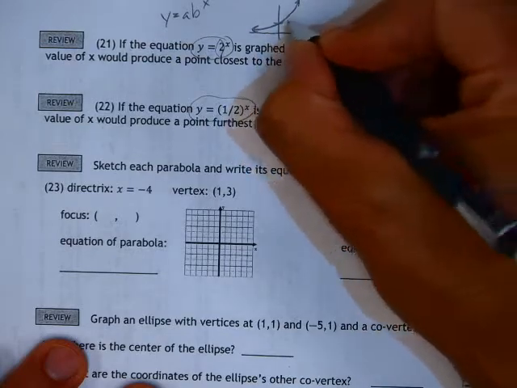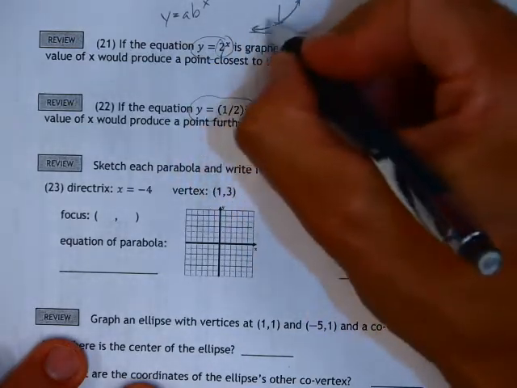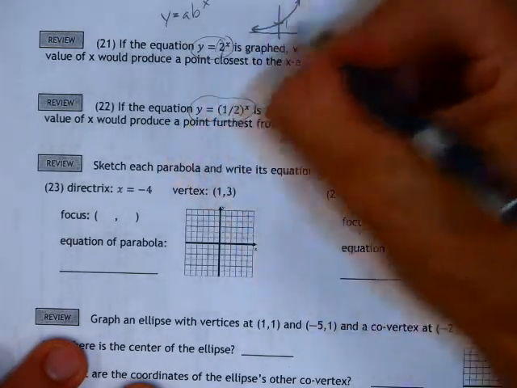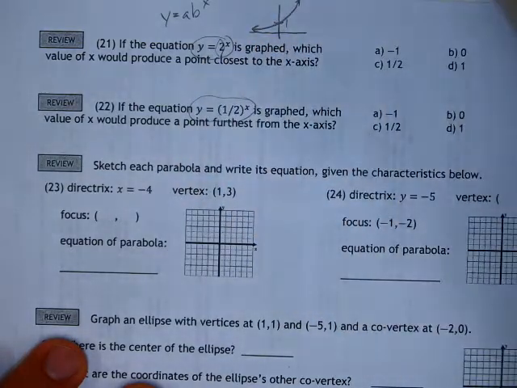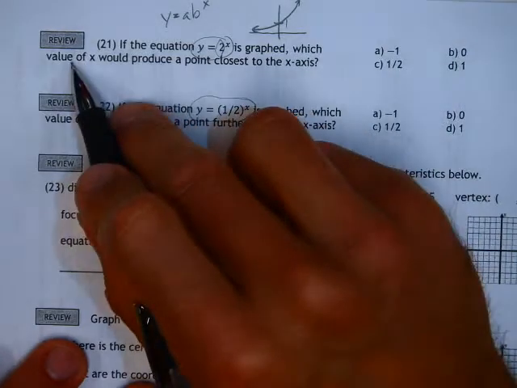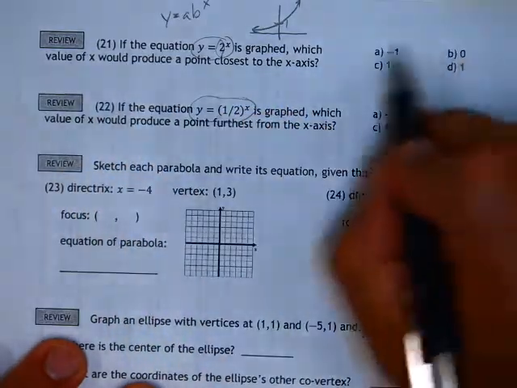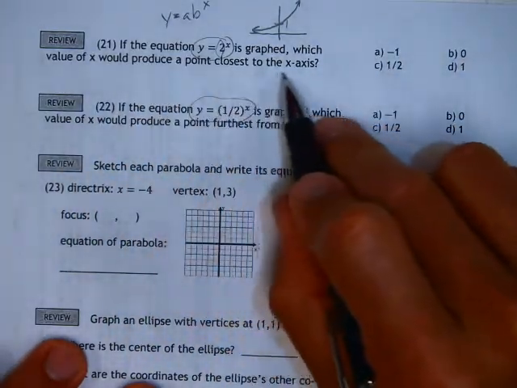We can say that the initial value that we don't see here is 1, but it's going to be multiplying by 2 every time we take a step over. So it's growing. Now, what value of x, and these are the values of x that we're looking at, would produce a point closest to the x-axis?